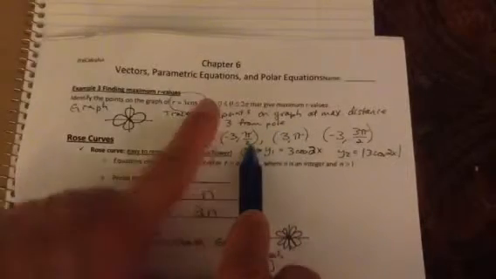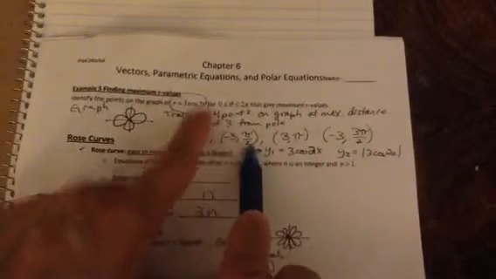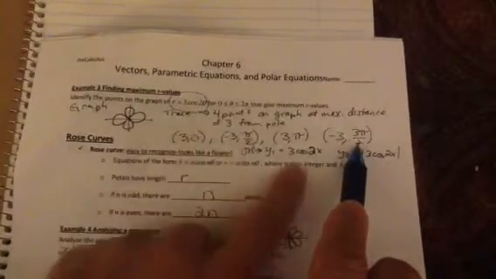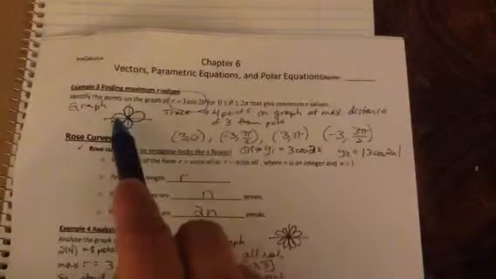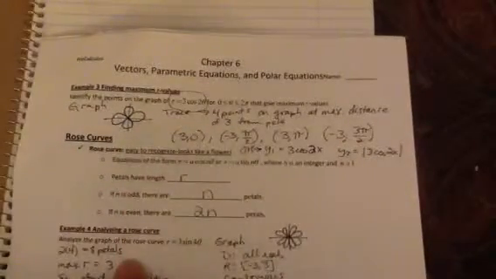But guess what? It also occurs at pi over 2 because 2 times pi over 2 is pi. And if I put pi in here, I get 2 pi, which is the same. And if I put 3 pi over 2, I'm going to get 3 pi again. And so between 0 and 2 pi, I have 4 points. 1, 2, 3, 4. All right?